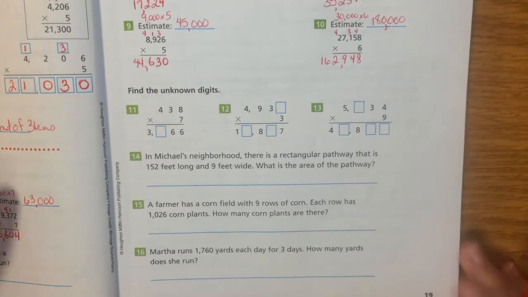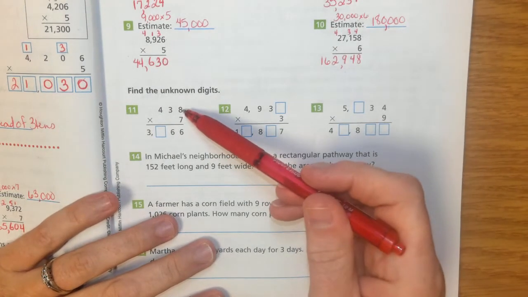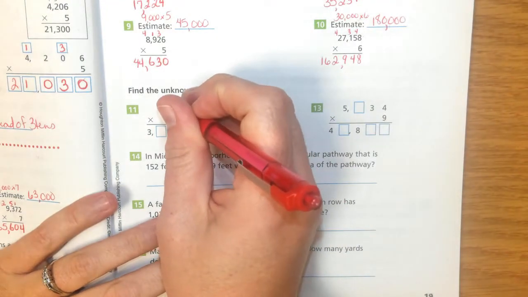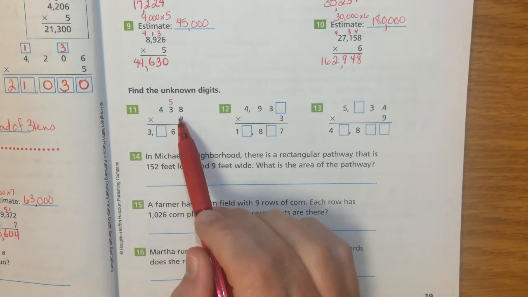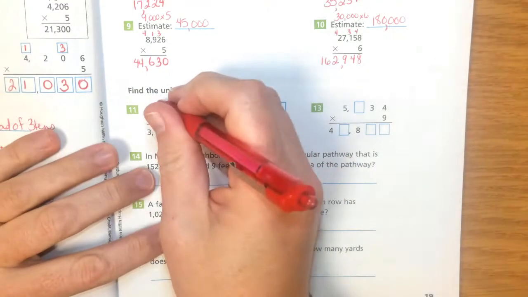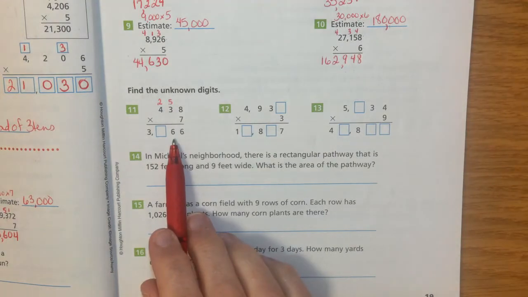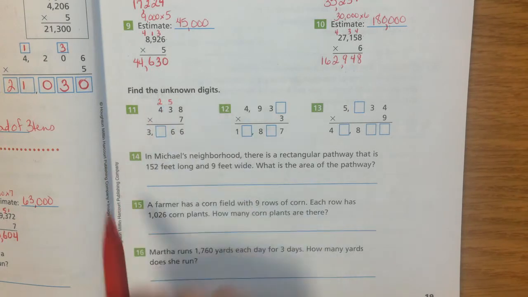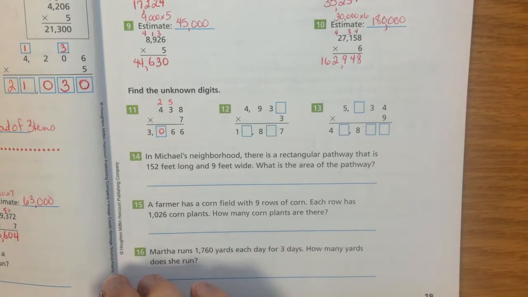All right, now we get to kind of fill in the blanks. We need to find the unknown digit. So if I multiplied 8 times 7, I would get 56. So that 5 would come up here, right, to regroup. And I would write the 6 here. 3 times 7 is 21. 21 plus 5 is 26. So I would regroup my 2 up here. And they already have the 6 in the tens place. 4 times 7 is 28. 28 plus 2 is 30. So there should be a 0 in the hundreds place.